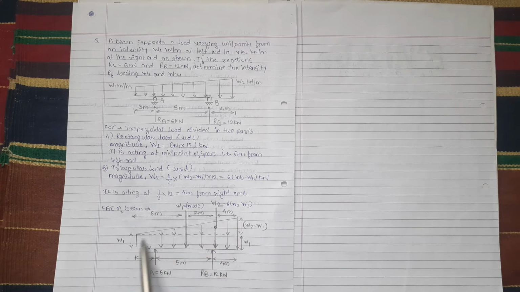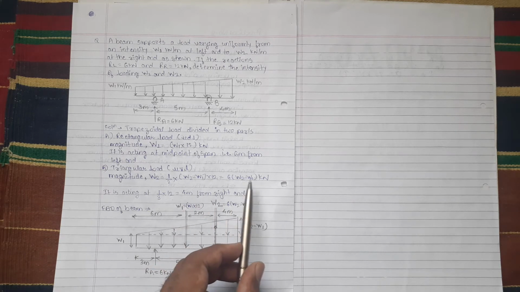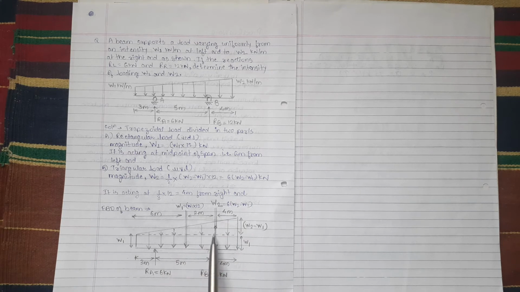So the CG of this triangular loading is acting at a distance of 1/3 of the base from the right end. So 1/3 of base 12 is equal to 4 meter. So from this end at 4 meter, this load 6 into (W2 minus W1) will act.